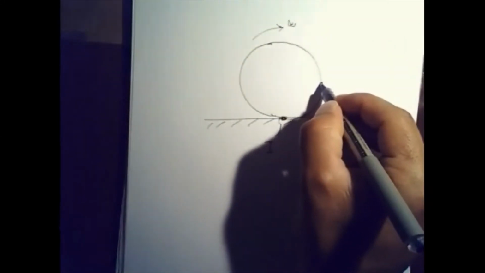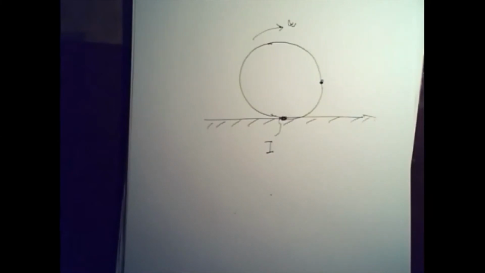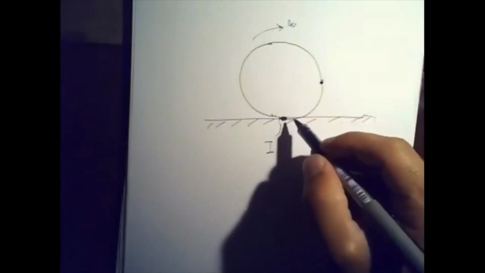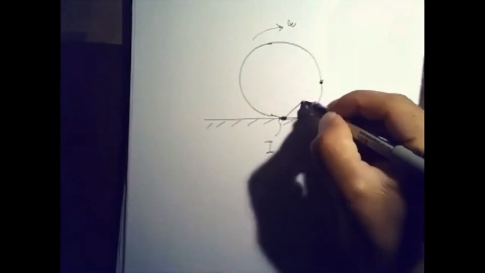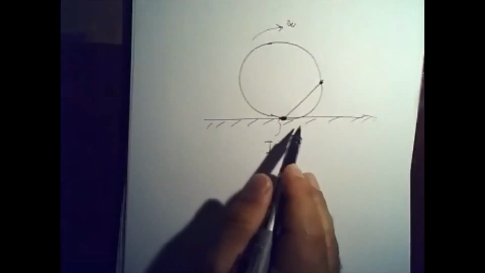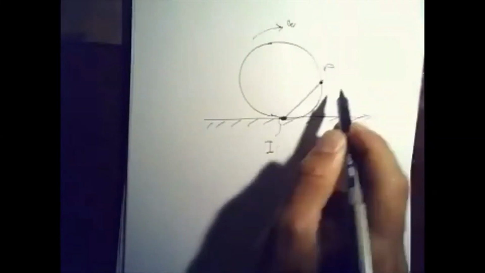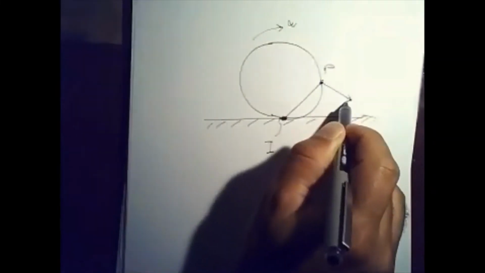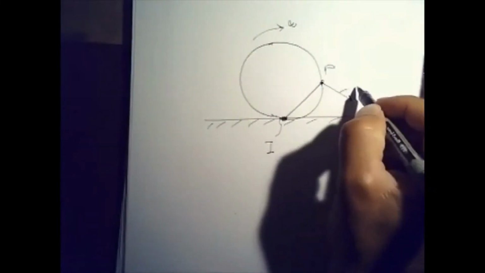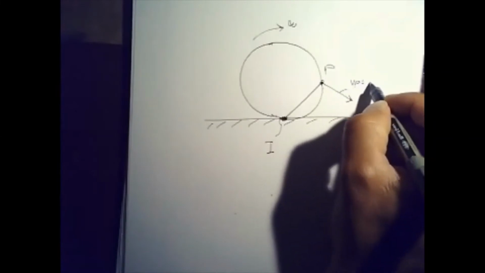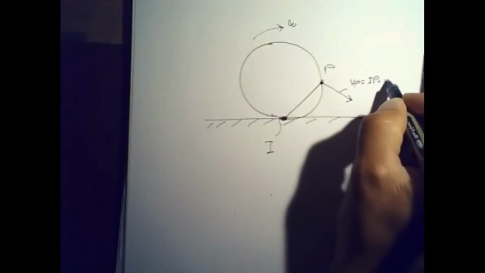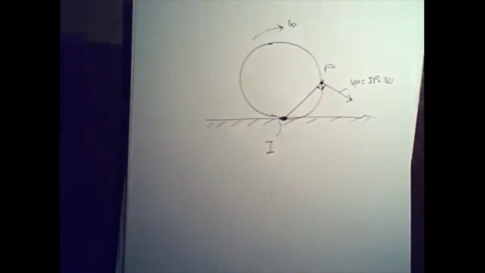How can I find the velocity of this point? We join with the center of rotation, and it will be perpendicular. Exactly. You draw a line, and then the velocity is going to be perpendicular to this line. Let's say this is point P, then my velocity vector is going to be that, right? And basically, VP is going to be equal to how much? IP multiplied by omega, right? Yes, because VI equals 0. Because VI is equal to 0, exactly.